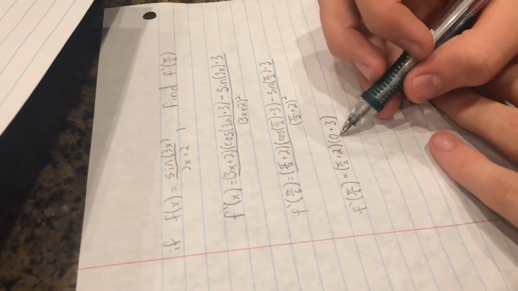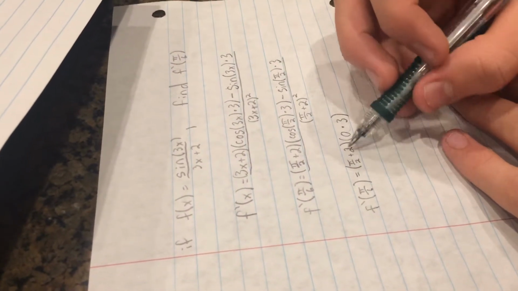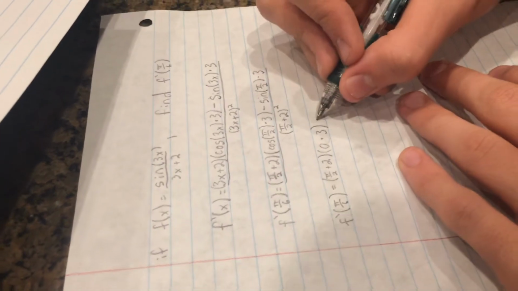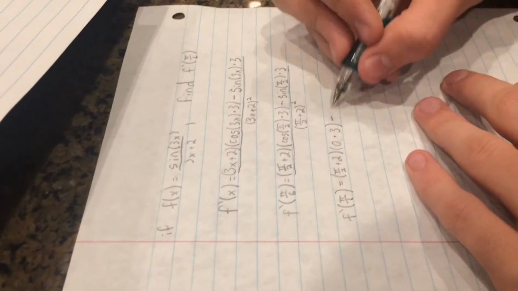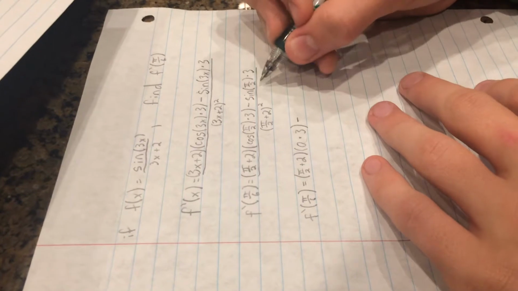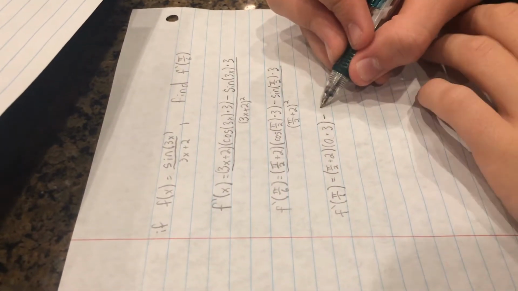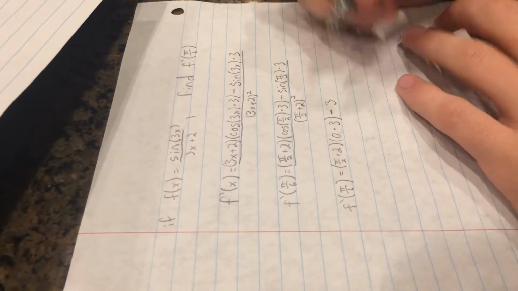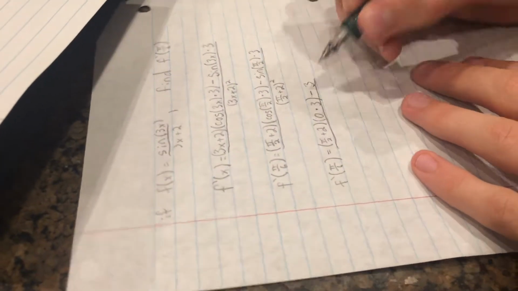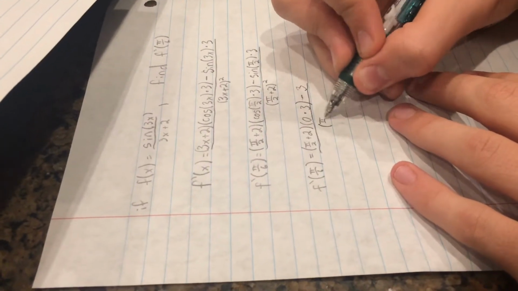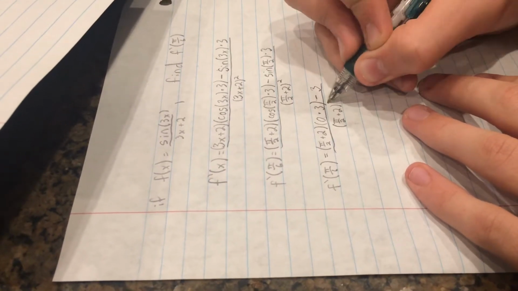And since this 0 is here, this will be 0, which will make this 0 too. So minus sine of pi over 2, which is 1. So this will be minus 1 times 3, or 3, over pi over 2 plus 2, squared.